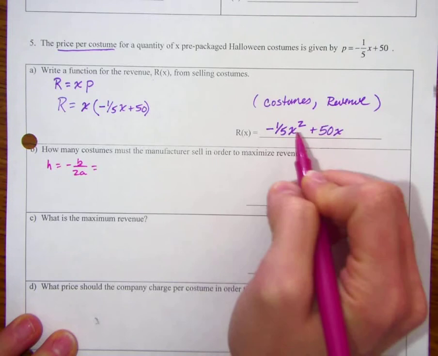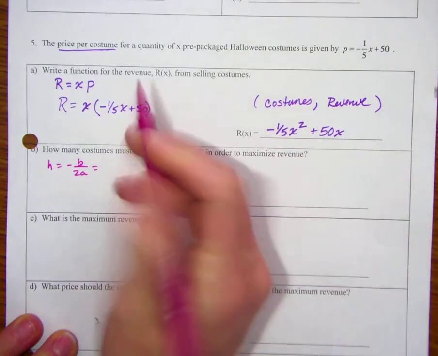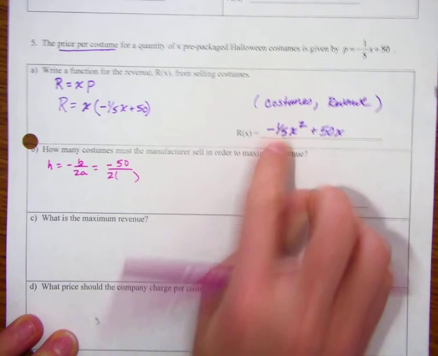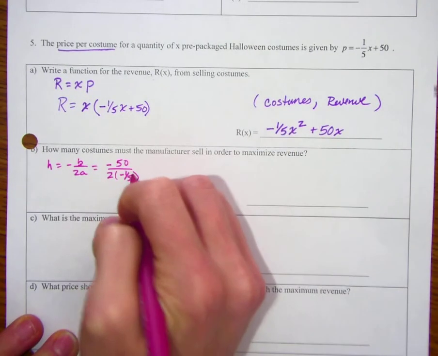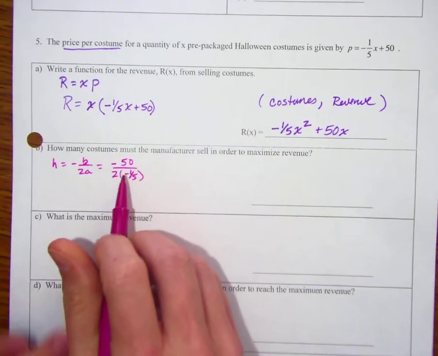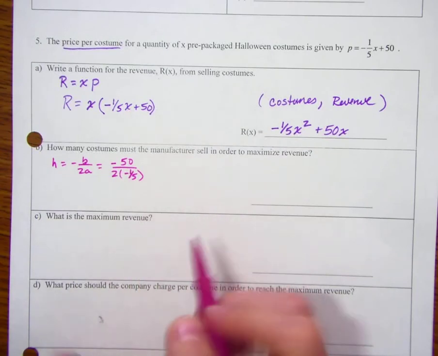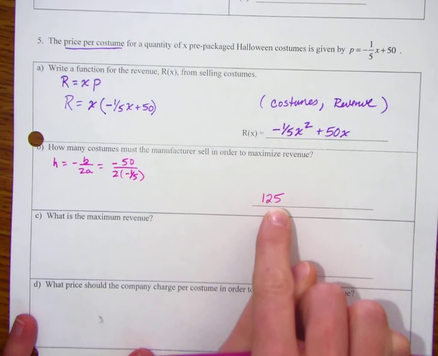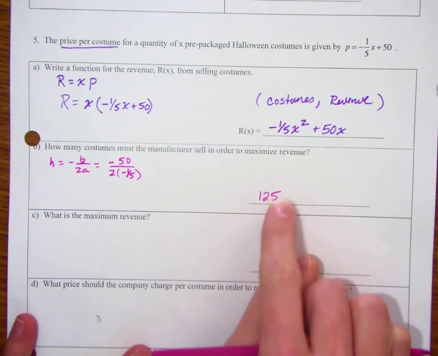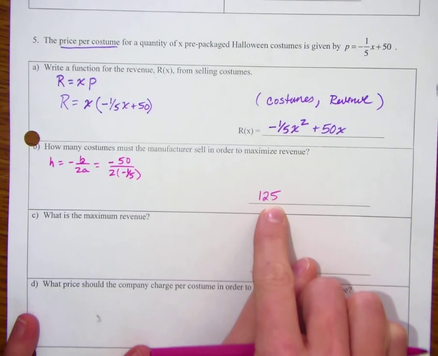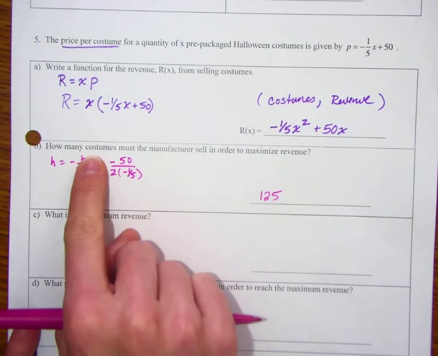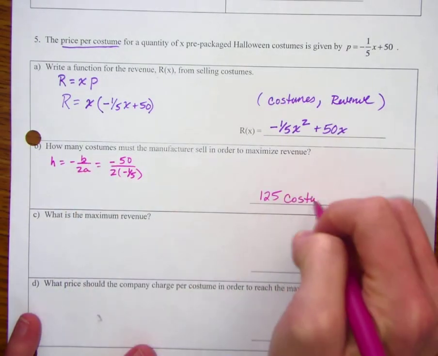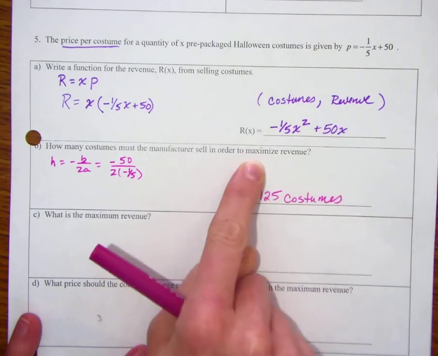b is the coefficient of the x term, so this is -50 over 2 times a, and a is -1/5. So if you put that into your calculator, you're going to end up with 125. You need to make sure that you label this though. So 125, and what are we talking about? We're talking about how many costumes were sold. So we need to sell 125 costumes if we're going to maximize that revenue.